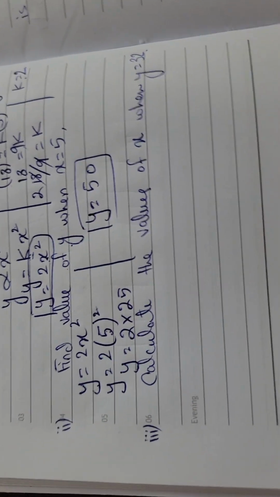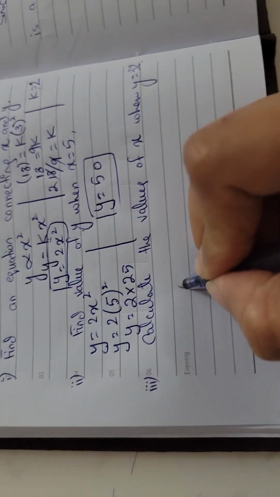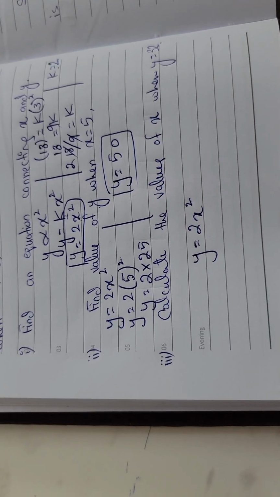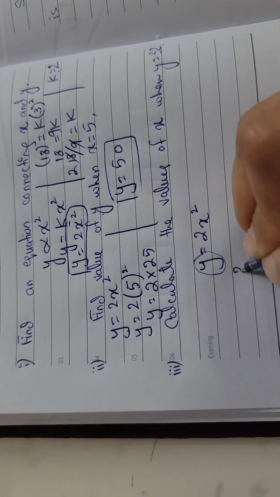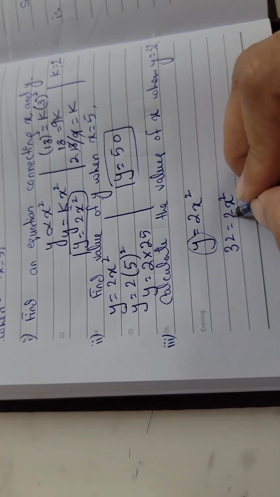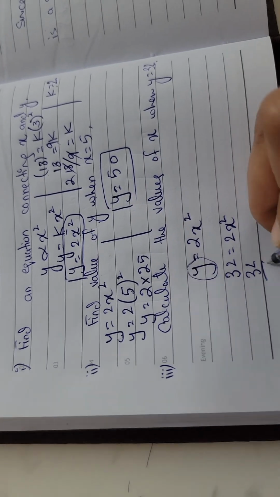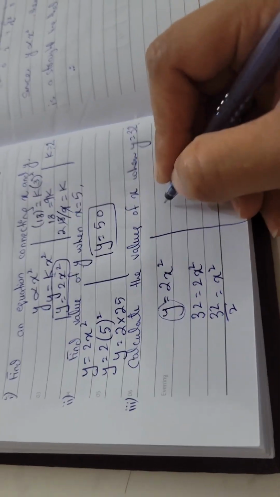Now in part 3, calculate the value of x when y is equal to 32. Using the same connecting equation that we found in part 1, y is equal to 2x square, I'm going to substitute the value of y. So 32 is equal to 2x square. This 2 is multiplying by this x square. When I move it to the other side, it will divide, so 16 is equal to x square.